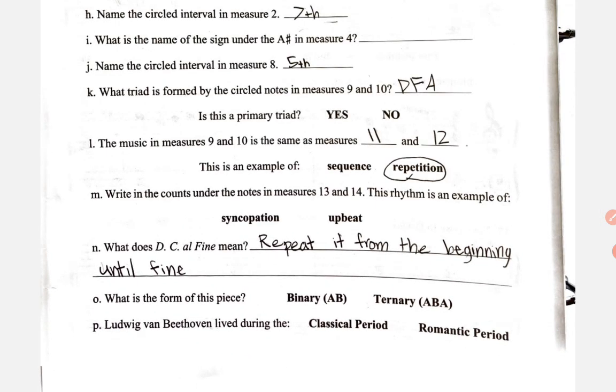So, Ludwig van Beethoven, the last question of the page. Ludwig van Beethoven lived during the classical period or romantic period. So, I mean, some people, no, actually no one disputes it, he's a classical composer. So he's kind of the height of the classical era. So before him, Mozart and Haydn. Actually, Haydn taught Beethoven for a while, so he had a high respect for him. Classical period, so you can certainly circle classical.